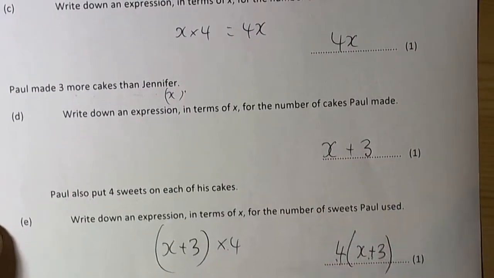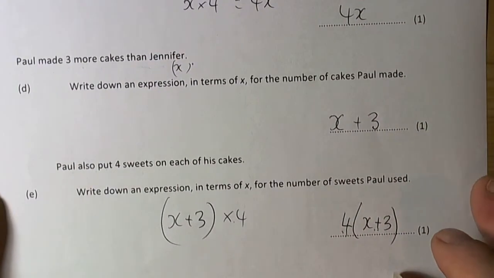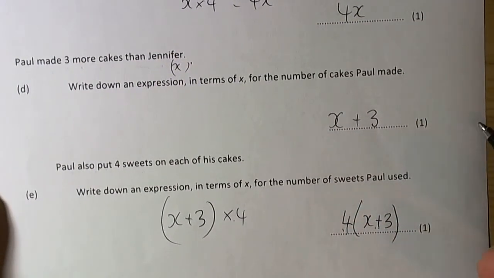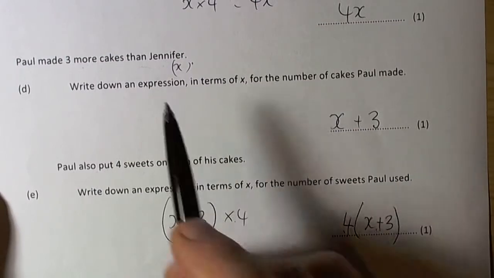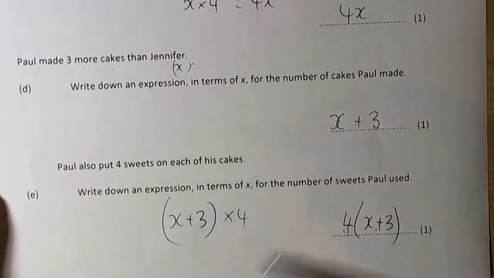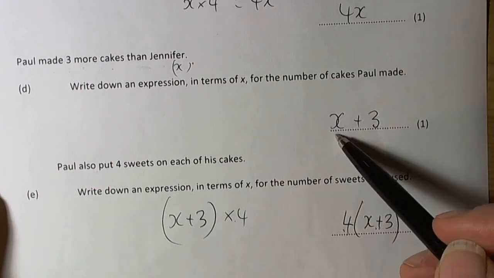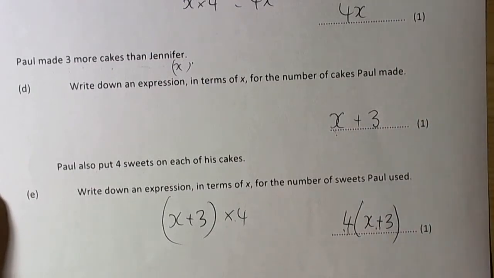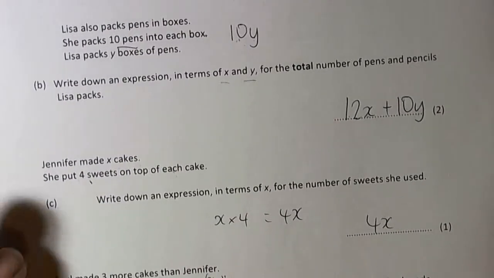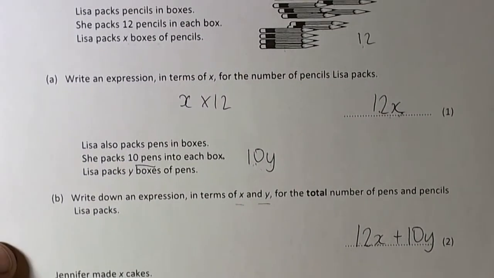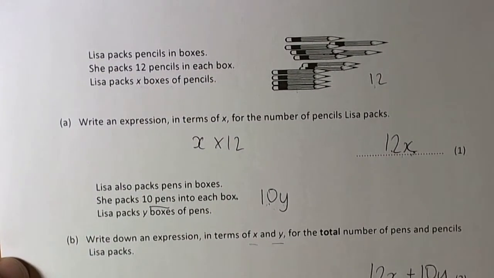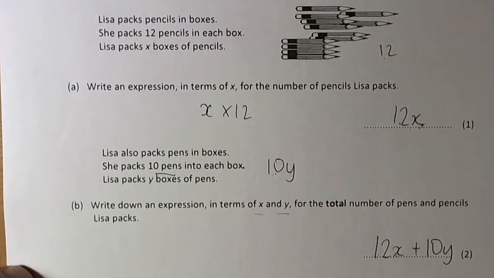So again, it's about logic, guys, with these expressions. Just think what you'd do if you knew the number of cakes. Then the same thing happens with the letter. If we're timesing, then we times by the letter. If we're adding, like this one, 3 more, then we put 3 on top of the x. So x plus 3 and so forth. So that's a quick run through of writing expressions from words, just thinking through what you would have done if you had numbers. Do the same thing to the letters.